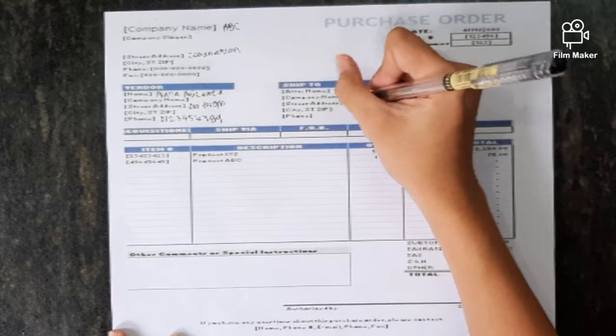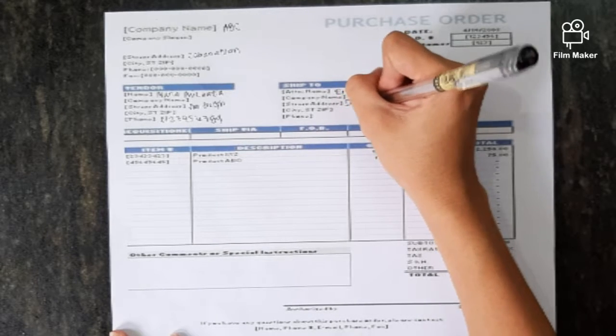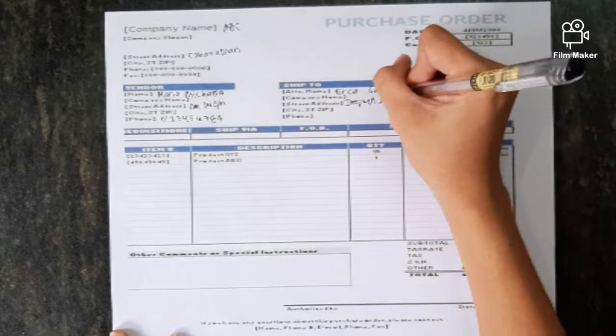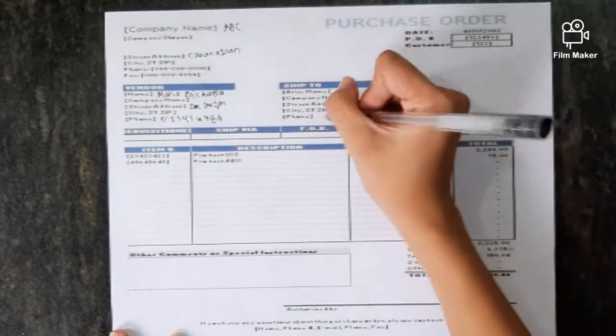Company name niya, street address, phone number.